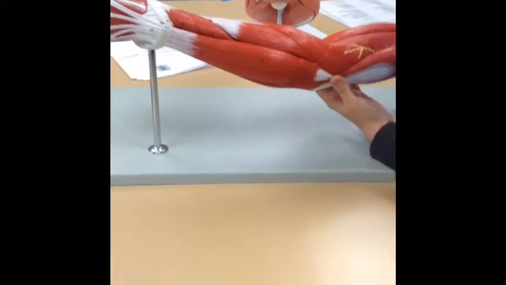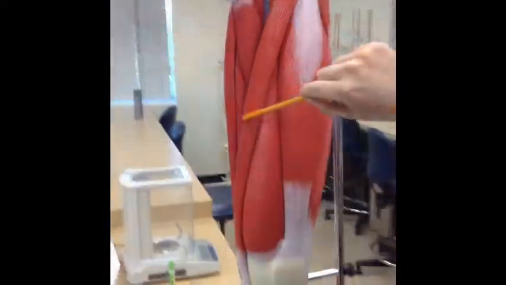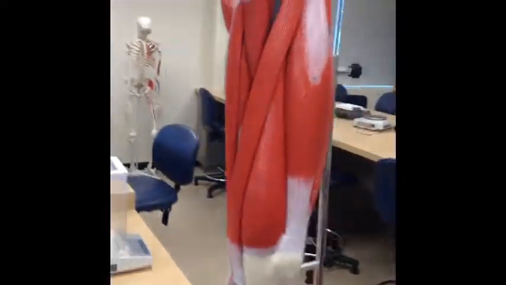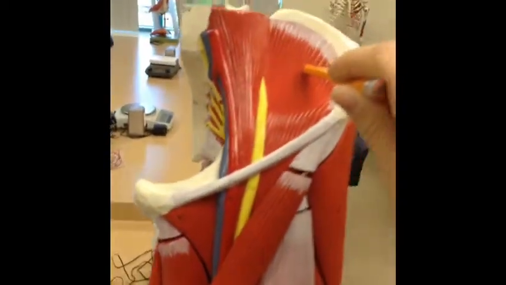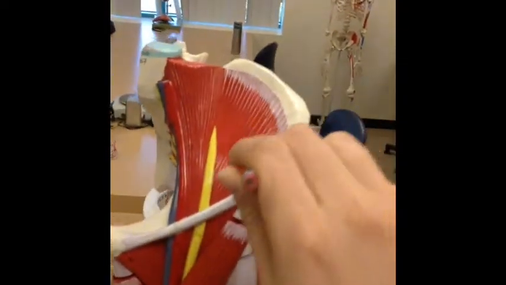Good? Yeah. Sartorius flexes, abducts, and laterally rotates the femur and flexes the knee. Number 1, iliacus, that is a thigh flexor. Number 2 is the psoas major, and that also is a thigh flexor.